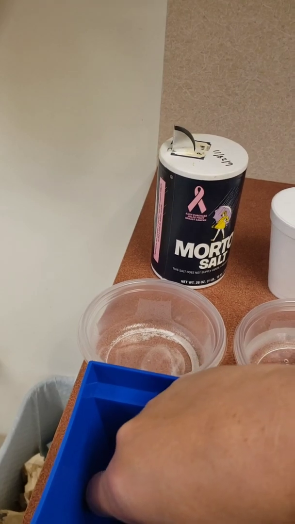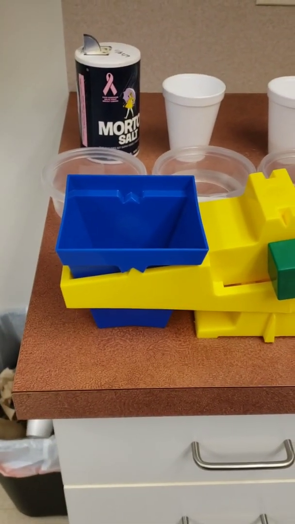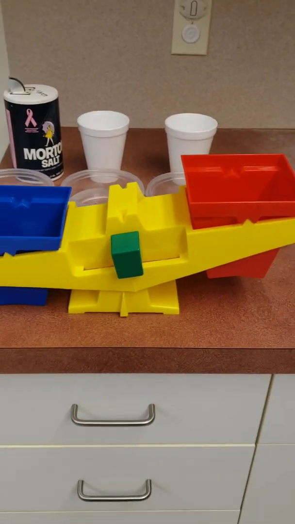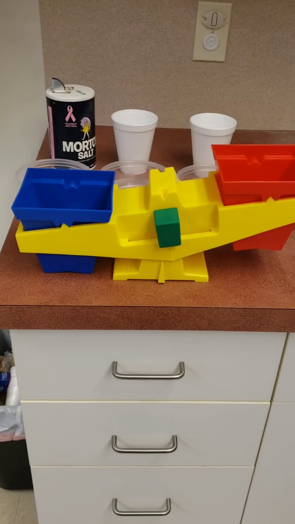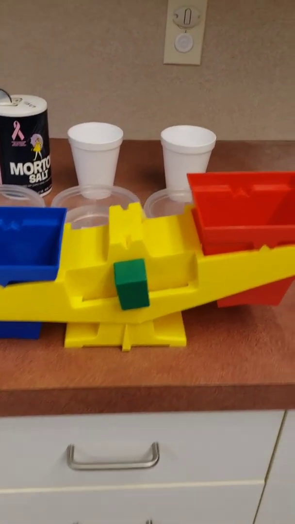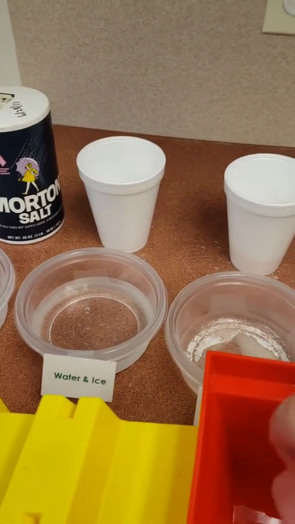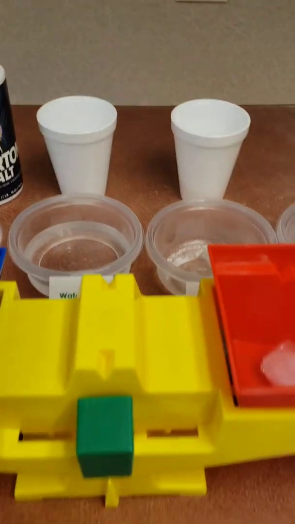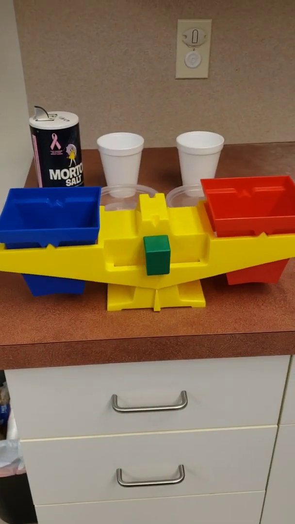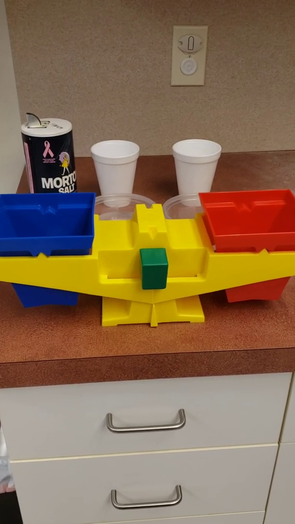So I'm going to put the salt and ice in this side. See, it went down, and that side's up. We know which one is heavier when whichever side goes down. So we put the salt and ice in that one, and we're going to put the sugar and ice in that side. And then once it stops moving, we'll know which one is heavier.